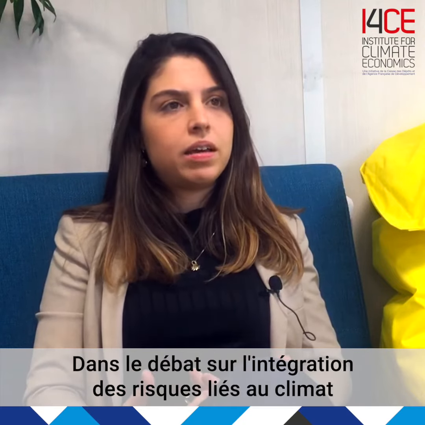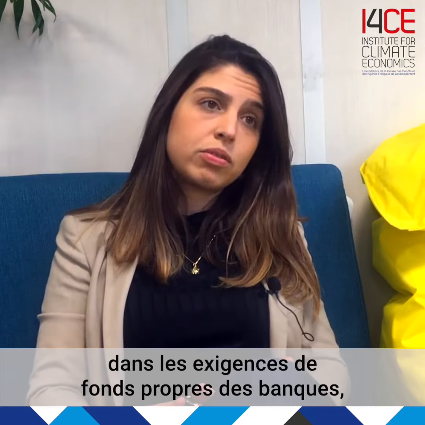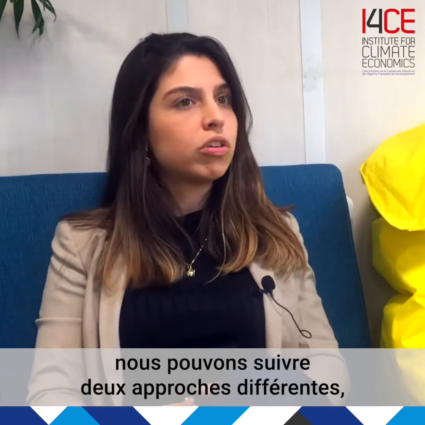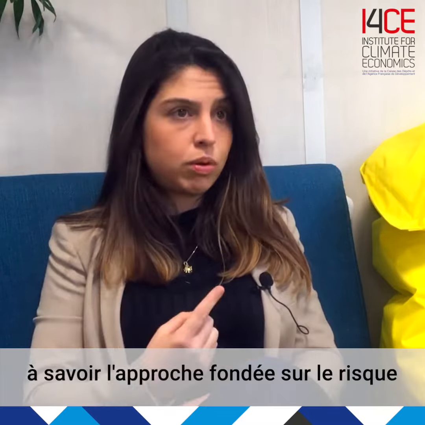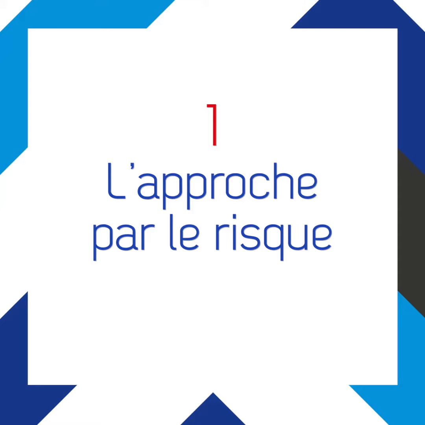So when we are debating about integrating climate-related risks into banks' capital requirements, we can actually follow two different approaches. One would be the risk approach, and the second one would be the economic policy approach.